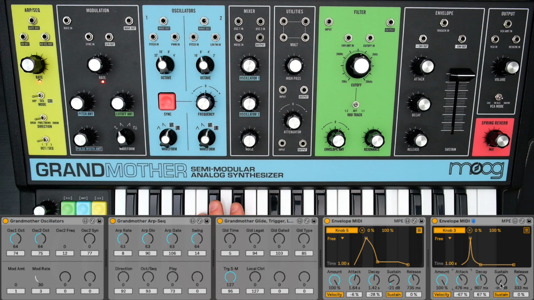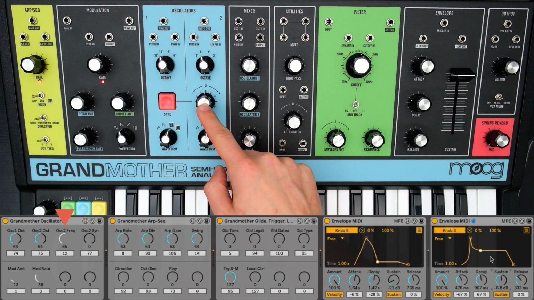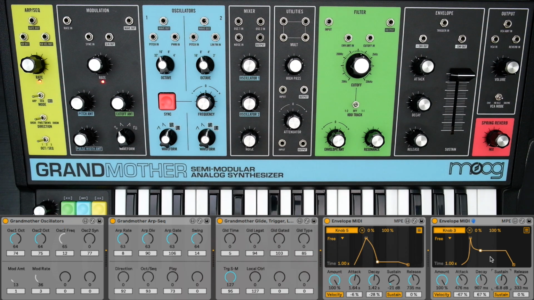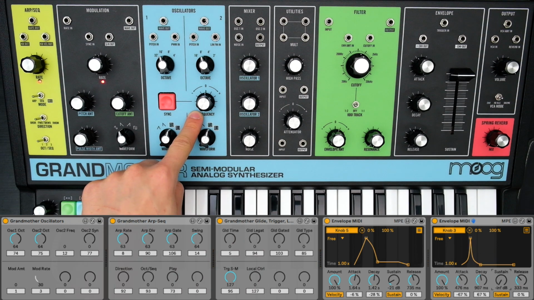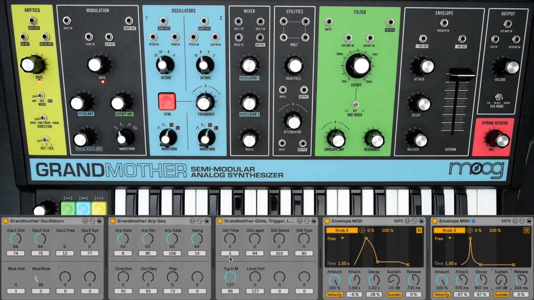We may also set sustain and set it to a center. So when we hold a key, the tune of the Oscillator 2 is set to its center position. Or we can drop it to its low position and turn on a sync.